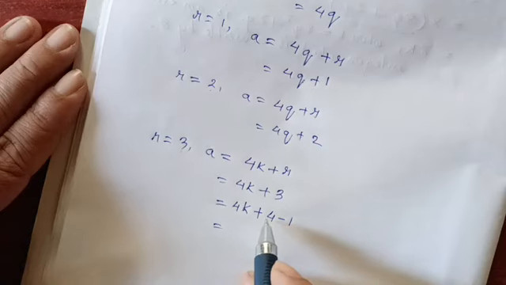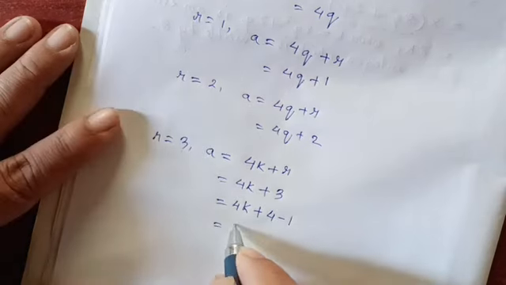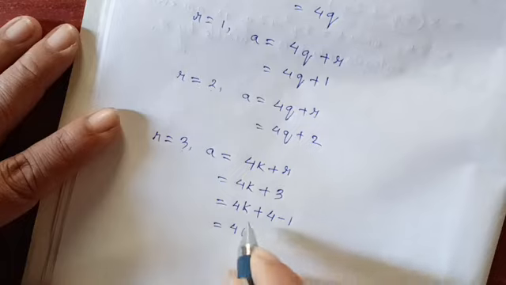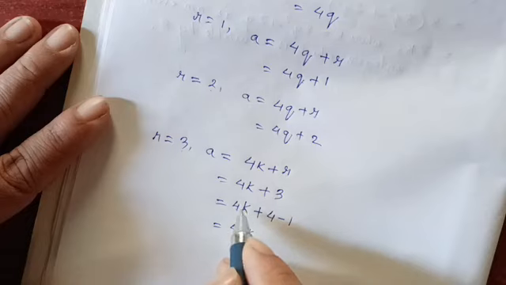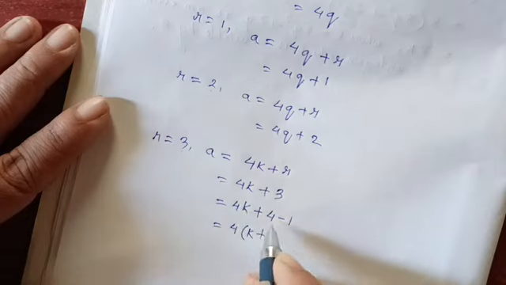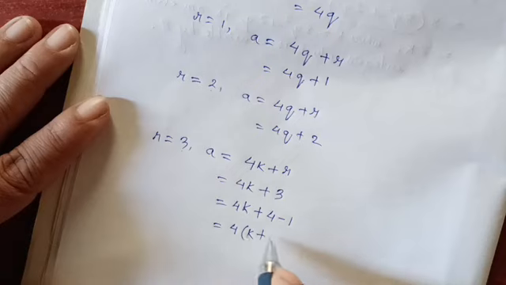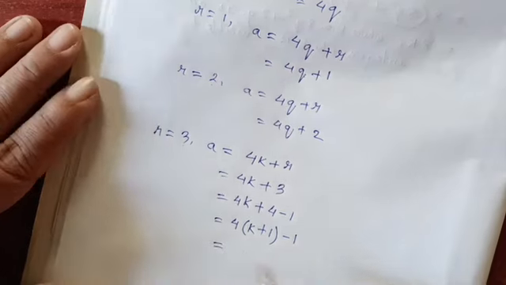Here is 4, here we have another 4, so you can take 4 common. Then remaining, from here, if we take out 4, only k is remaining. From here, 4 minus 1 is 3, so if you take out 4, remaining is only 1. So minus 1.